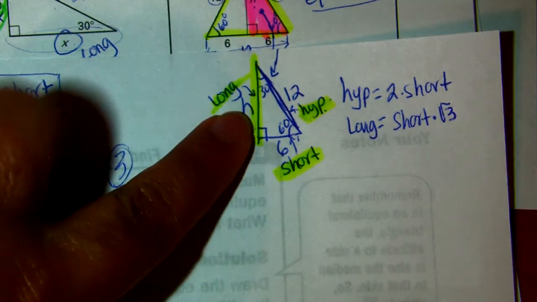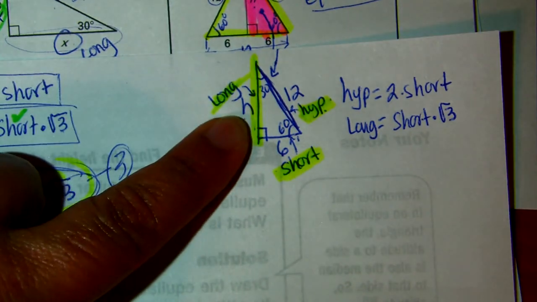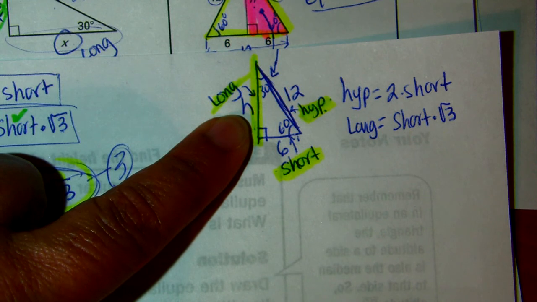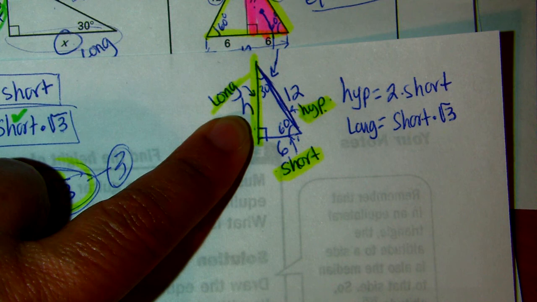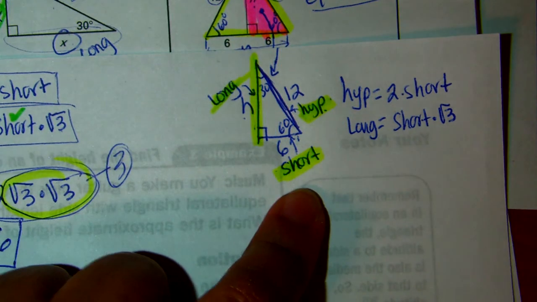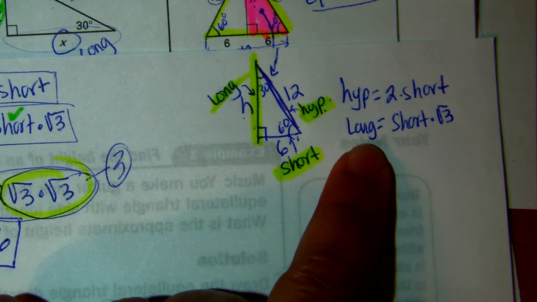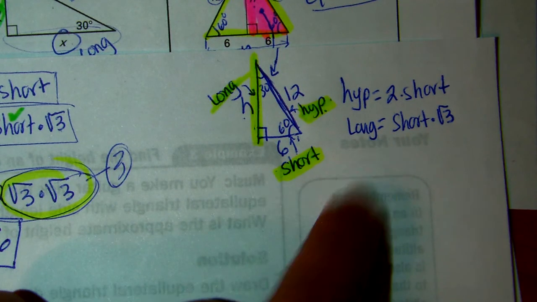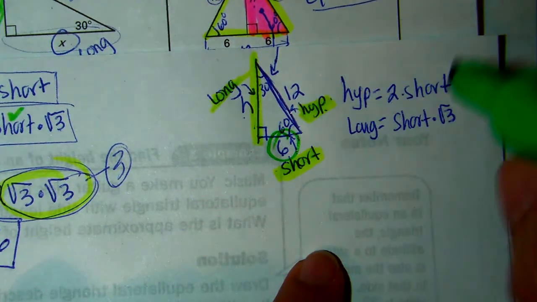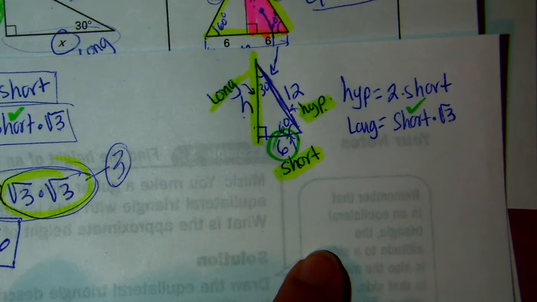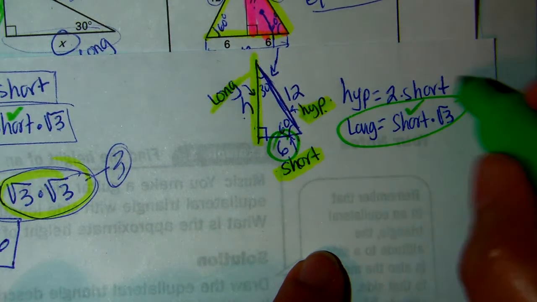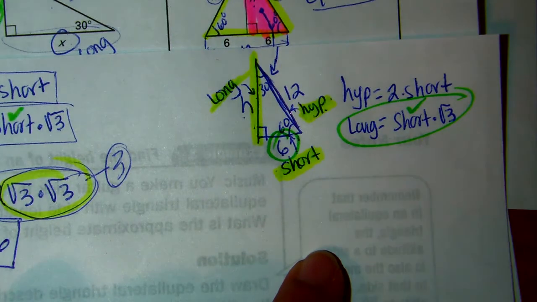Okay, we're looking for h. H is the long. So where do we have the long for a variable? We have it right here. Here's the long. And of course we have the short. So it means that we can use this formula right here to find the h.